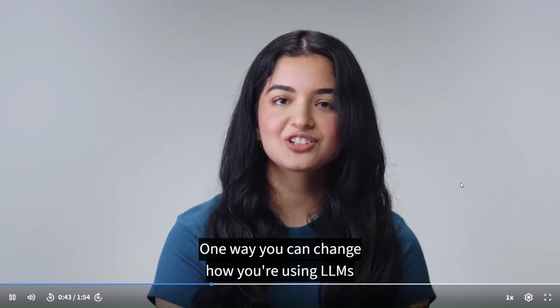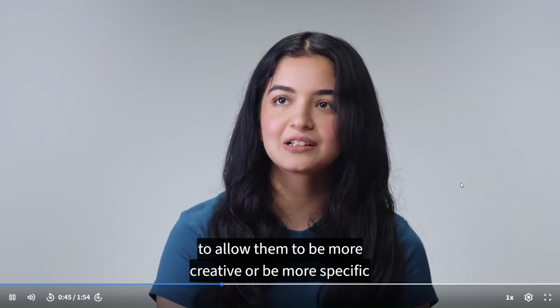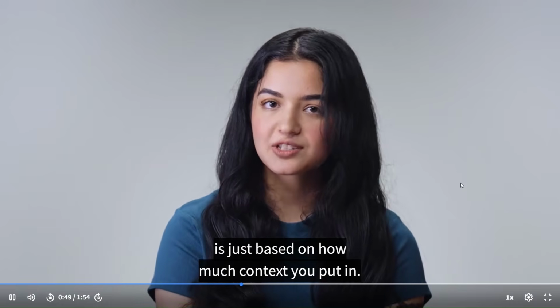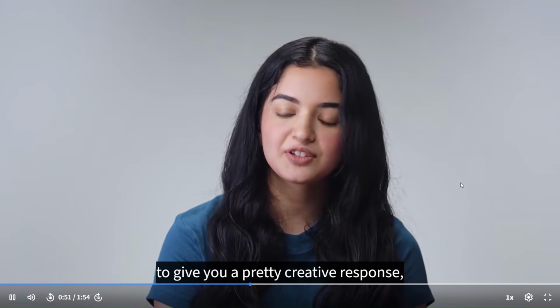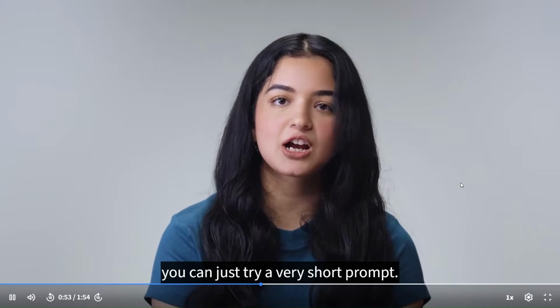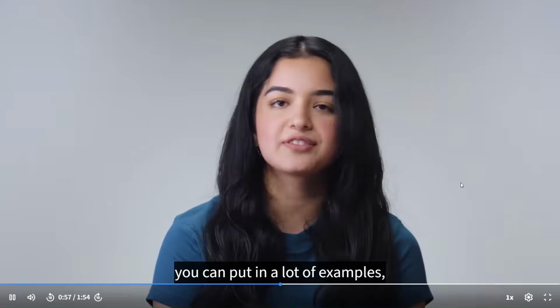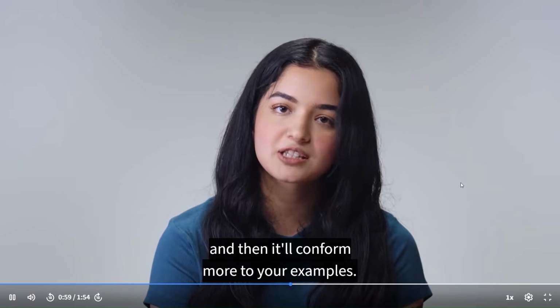One way you can change how you're using LLMs to allow them to be more creative or be more specific is just based on how much context you put in. So if you want the LLM to give you a pretty creative response, you can just try a very short prompt. If you want it to be very specific, you can put in a lot of examples and then it'll conform more to your examples.